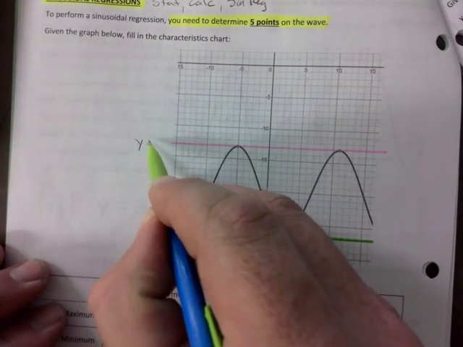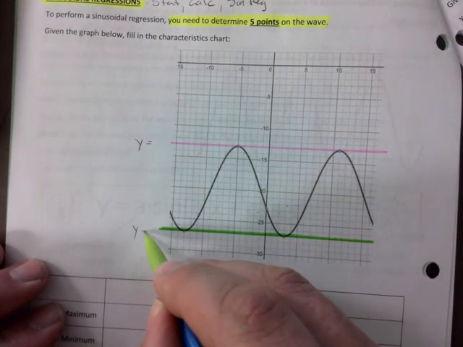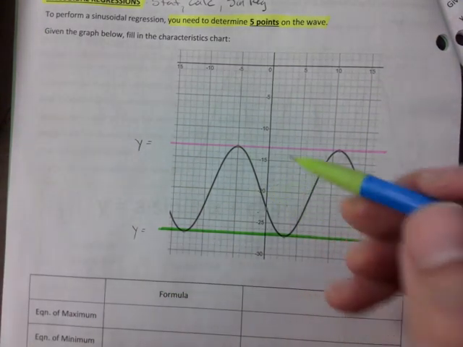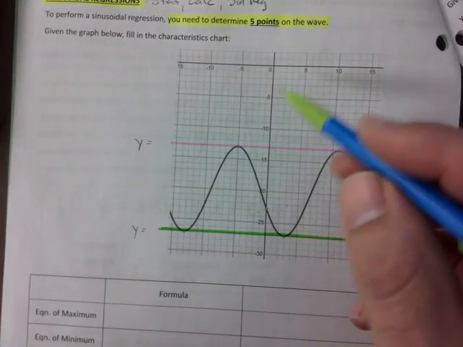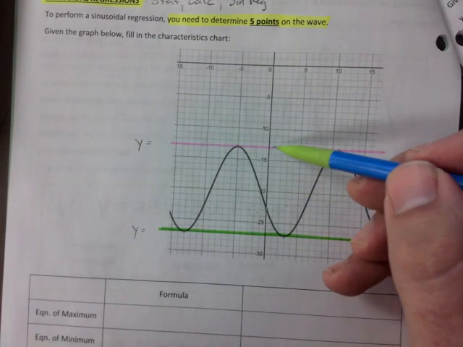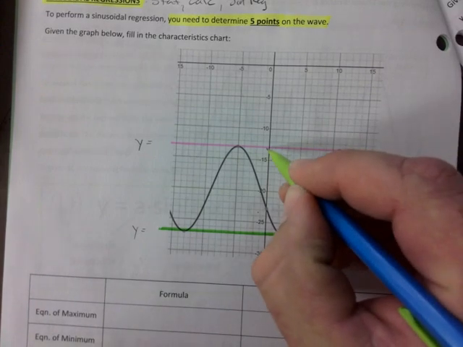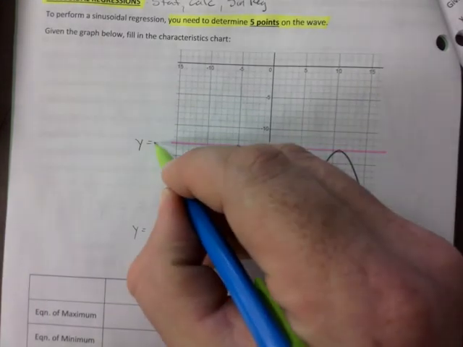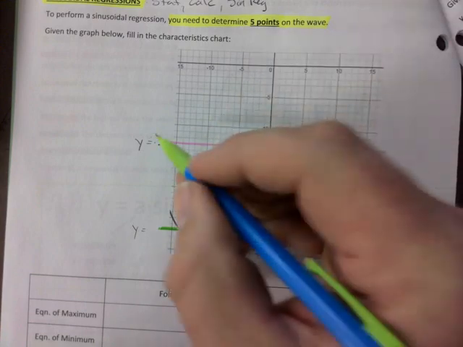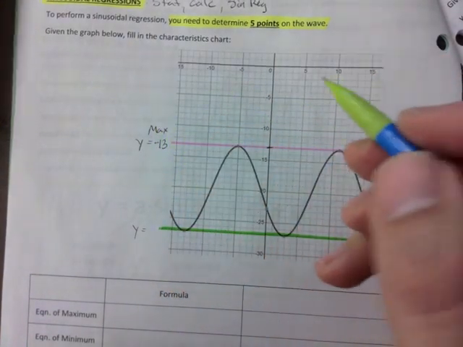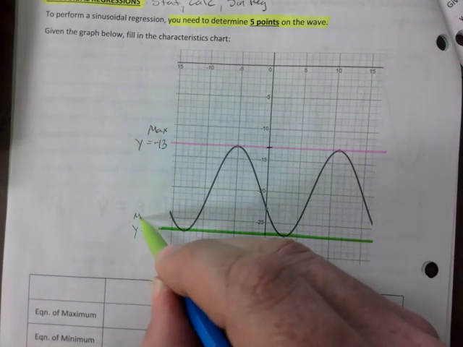This is going to be y equals, and this is going to be y equals. We can just tell by the graph, what is this one going to be? I purposely put everything in the negatives. This would be -13, correct? Because right here, we're at -13. So -13, this is the max, and this is the min.